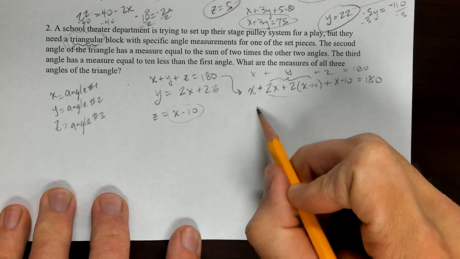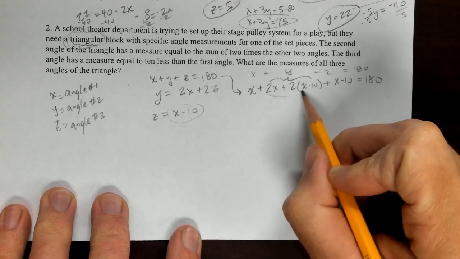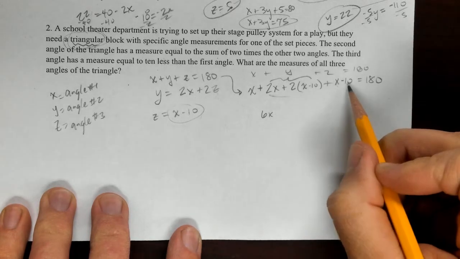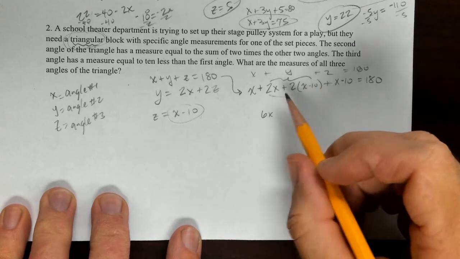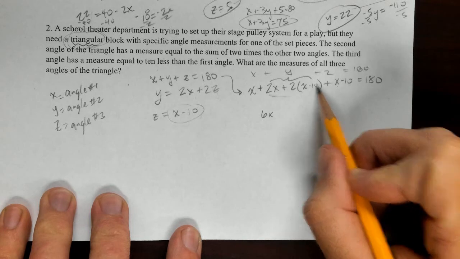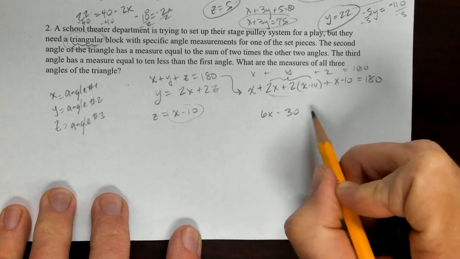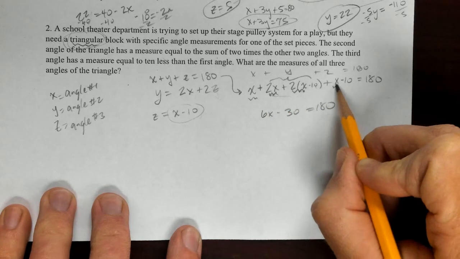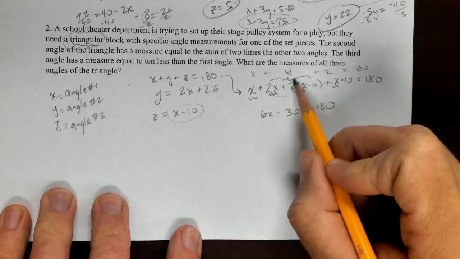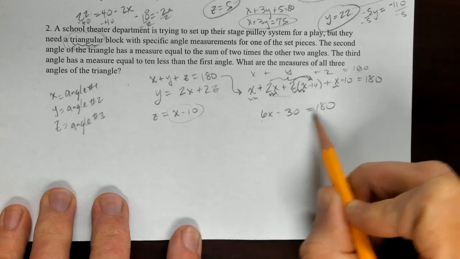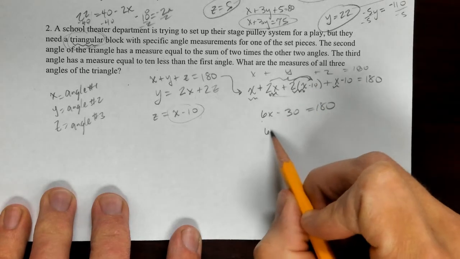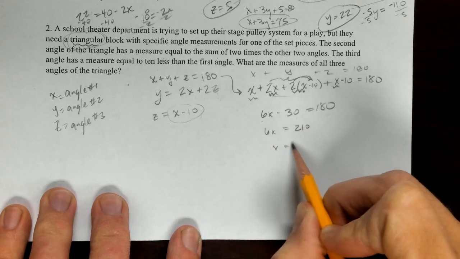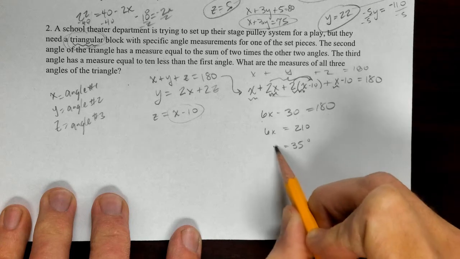I've got X plus 2X, that's 3X, plus another 2X, that's 5X, and then plus another X, that's 6X. You've got a negative 10 and a negative 10, that's negative 20, and a negative 10 gives negative 30, equal to 180. So X, 2X, 2X, X, 6X, and negative 30 equals 180. So we get 6X is equal to 210. So X equals 35 degrees.